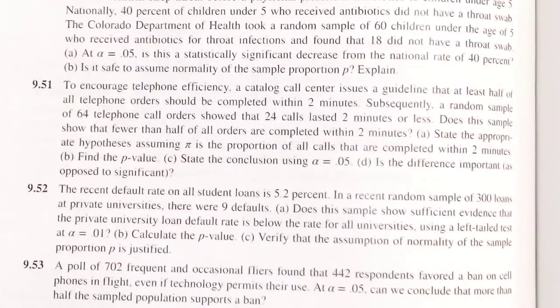Problem number 51. To encourage efficiency, Catalog Call Center issues a guideline that at least half of all phone orders should be finished in 2 minutes.